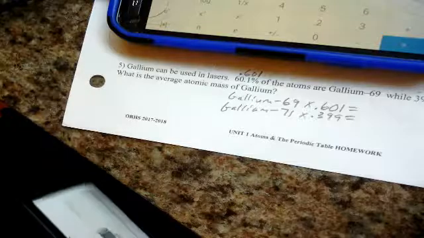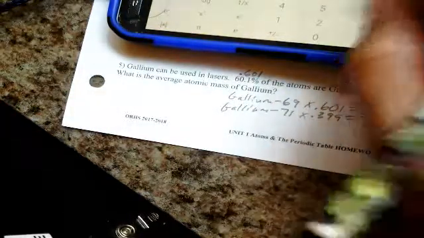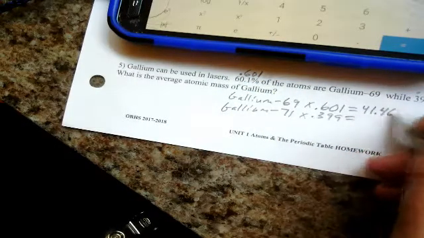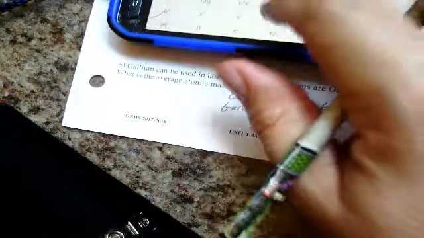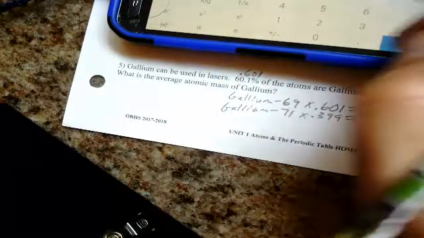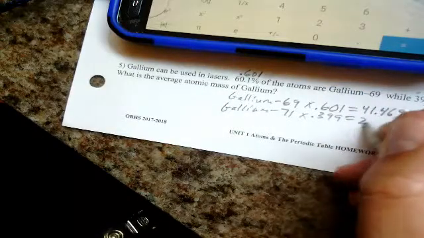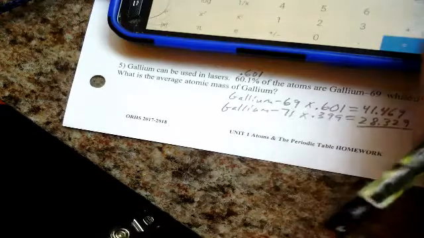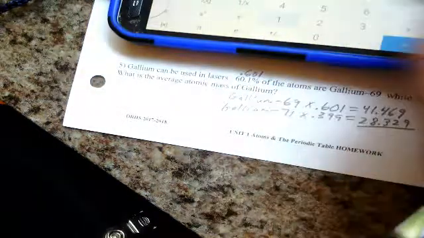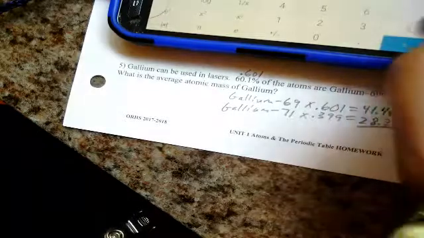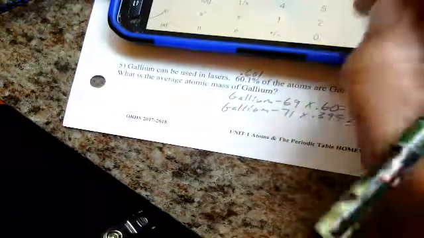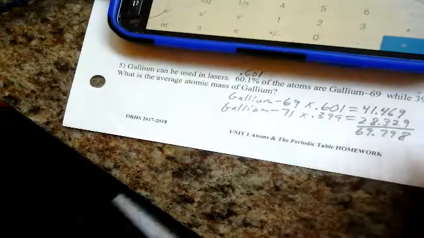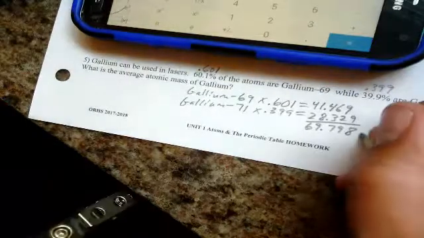There you go. So 69 times 0.601. You get 41.469. And 71 times 0.399. And then just add them together. You get 69.798.